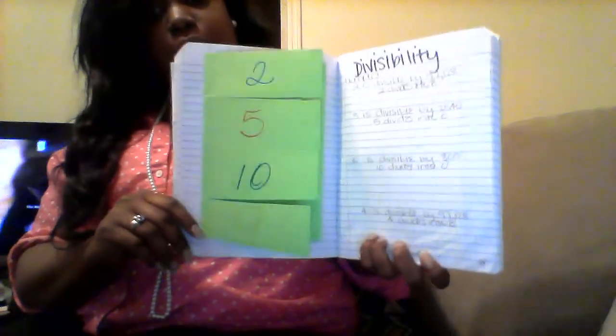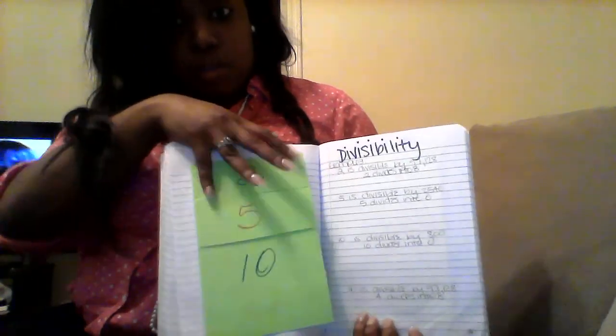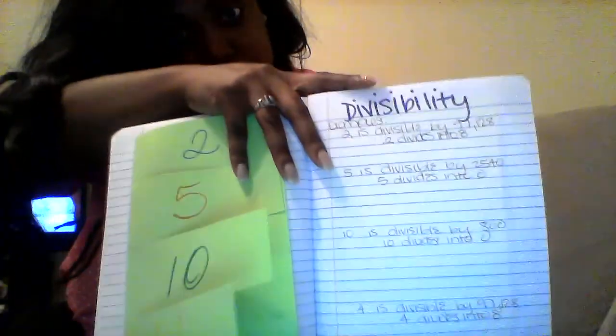My first page is my divisibility rules. For 2, the unit digit is even. For 5, the unit digit is 0 or 5. For 10, the unit digit is 0. For 4, the last two digits represent a number divisible by 4. And these are some examples to the side.